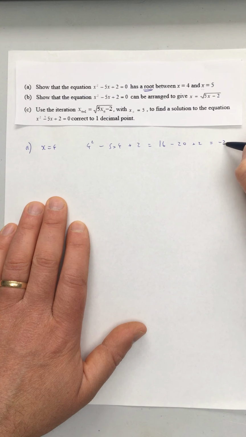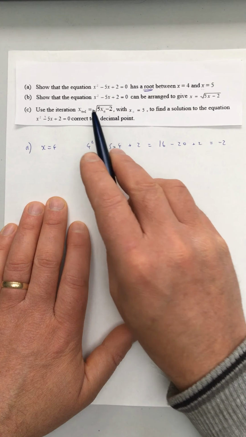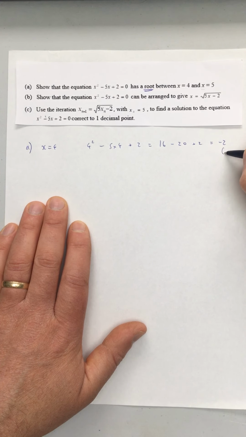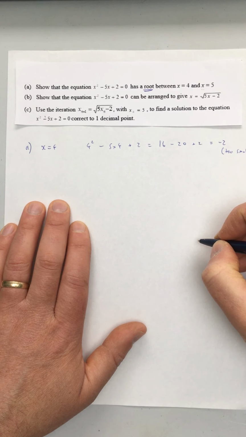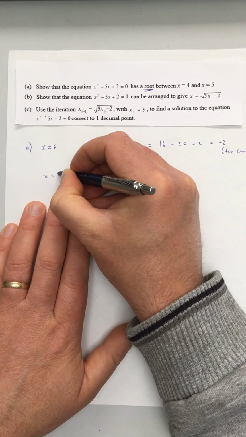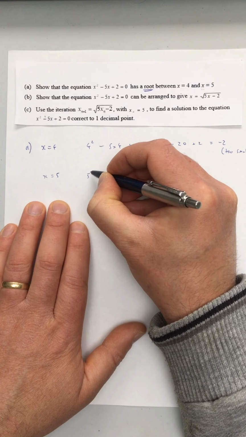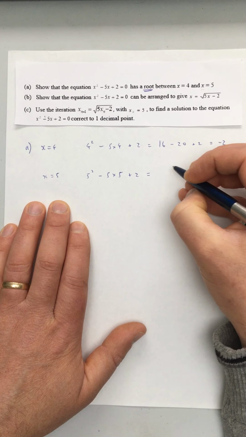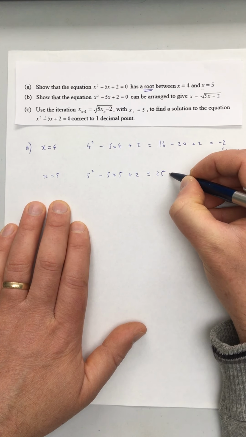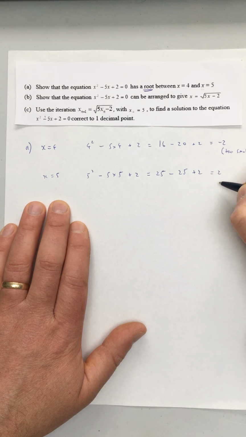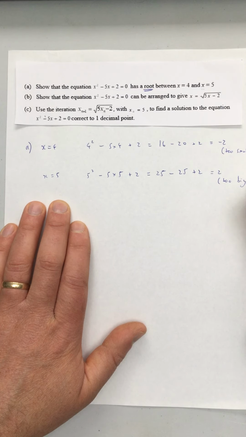Now if I compare that answer, because what I want to find is the value of x such that x squared minus 5x plus 2 equals 0, this answer is a little bit too small because it's less than 0 and I wanted it to be equal to 0. If I try x equals 5, substituting 5 in again, 5 squared minus 5 times 5 plus 2, that's 25 minus 25 plus 2, that's positive 2. Now that's too big because we wanted it to equal 0.